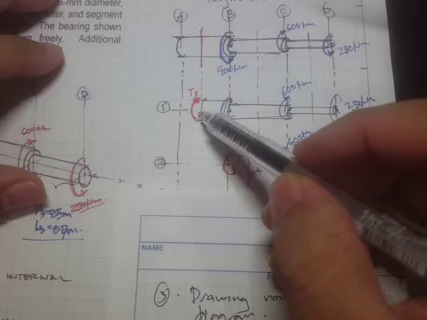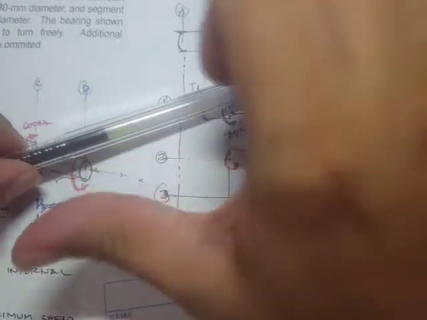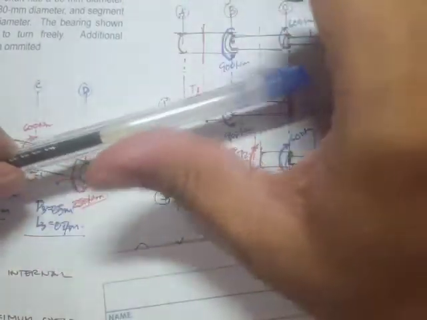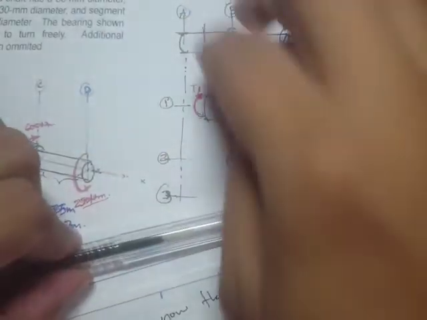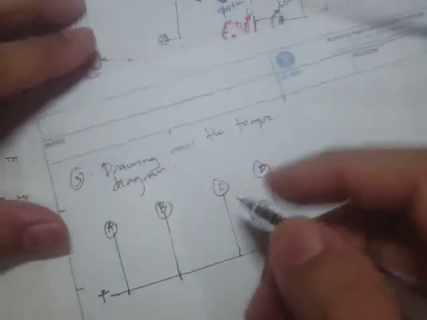And this is positive. Why? Because of the right hand rule. So recall the right hand rule, it's like this. The thumb is the direction of the longitudinal axis, or the axis of rotation, and we are cutting on this side, so that's gonna be positive. So let's write it here.